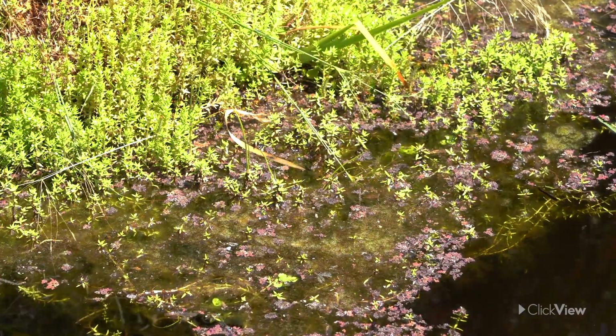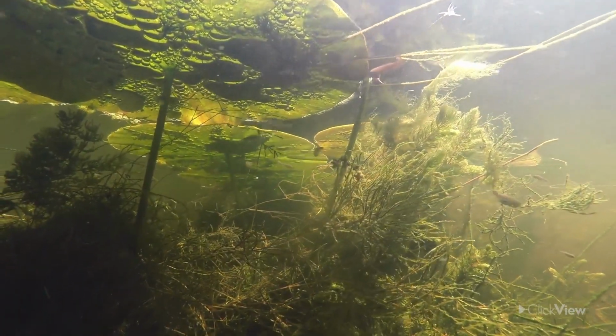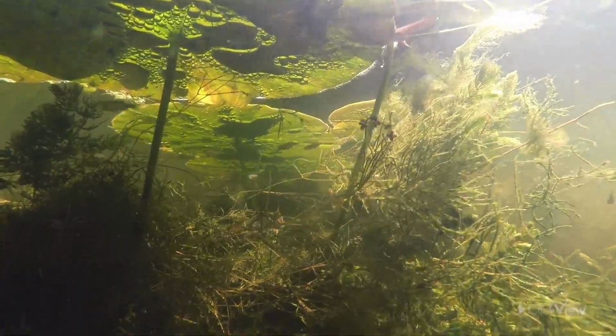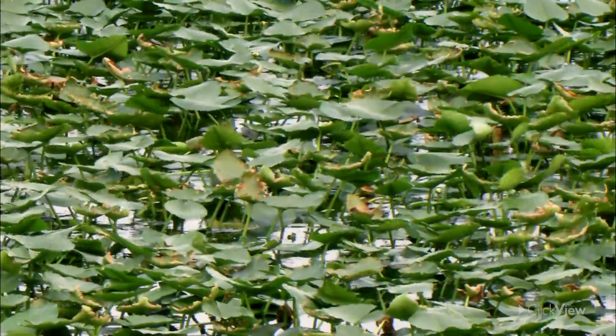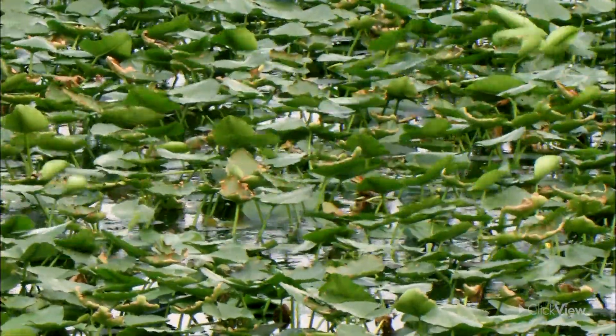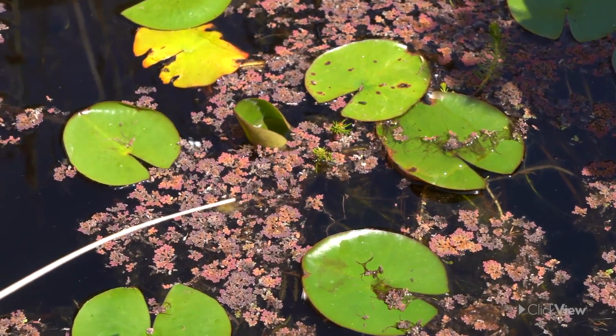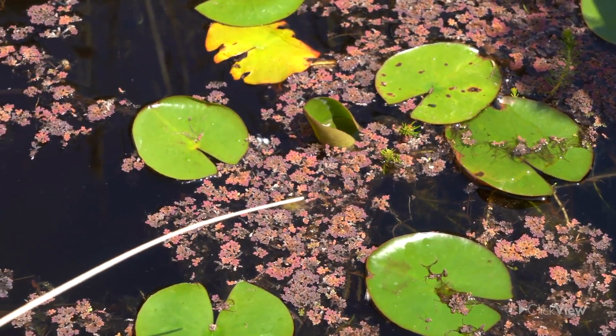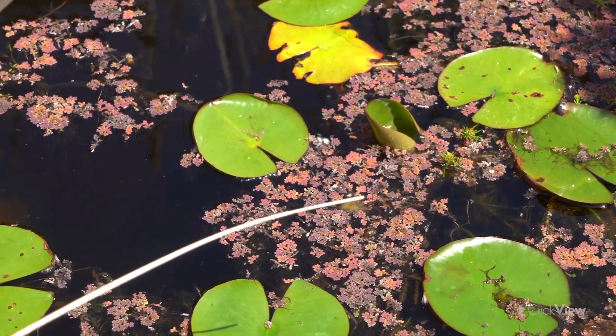There are also many different types of free-floating plants with roots extending into the water below, but not reaching the bottom. Free-floating plants are able to make use of the bright sunlight to grow quickly and spread rapidly across the pond's surface. Because of this, they are often the first plant to colonize new areas of the pond when conditions are good.